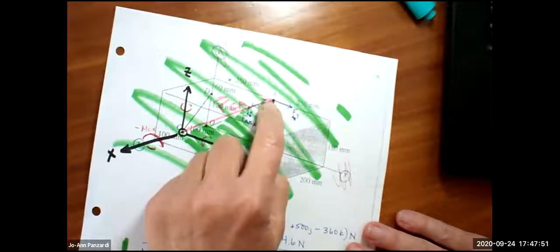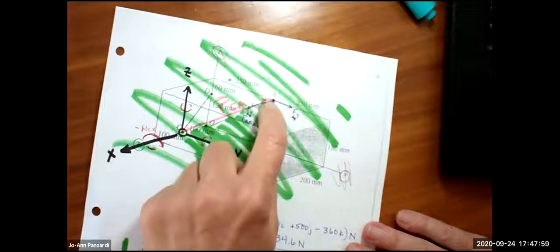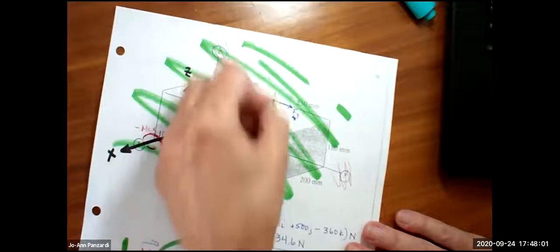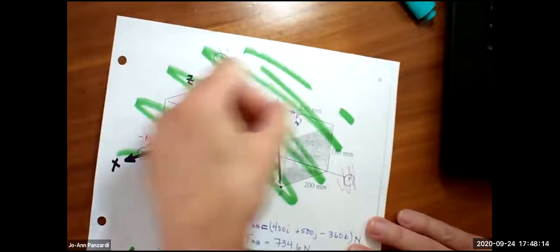Laura, if I wanted to find the moment about point A, and you actually had this question at the beginning of the week, if I wanted to find the moment about point A due to FAB, what would the moment about A be? Let me show you again. Take a look at this. Here's a force.